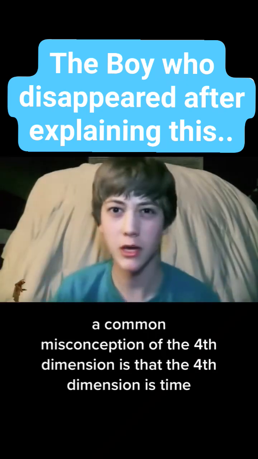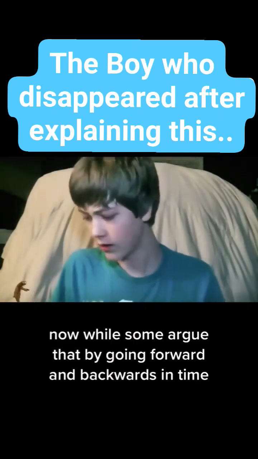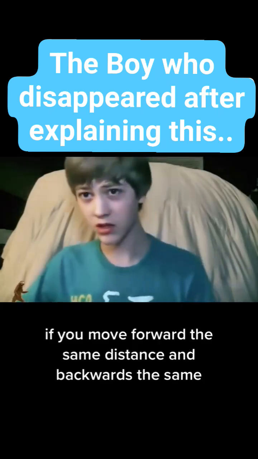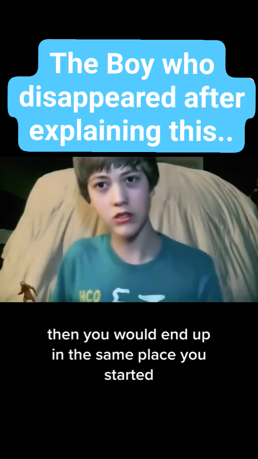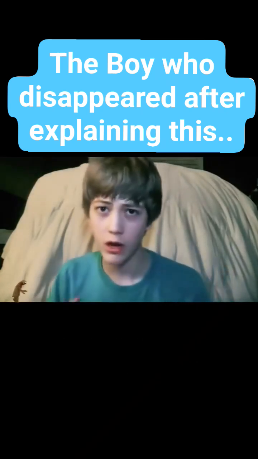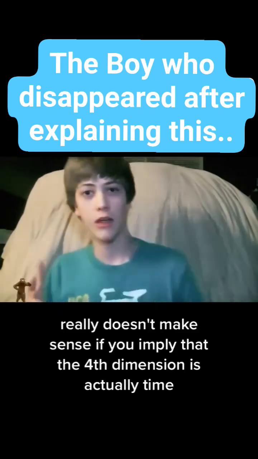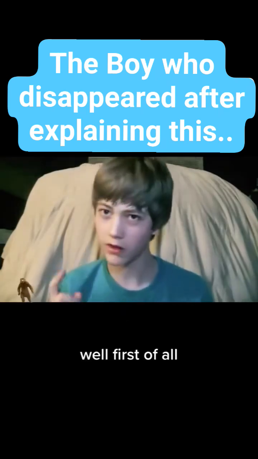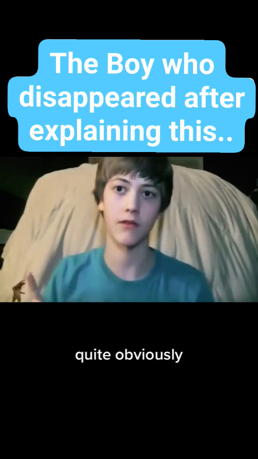A common misconception of the 4th dimension is that the 4th dimension is time. Now, while some argue that by going forward and backwards in time, if you move forward the same distance and backwards the same, then you would end up in the same place you started, just like in the 4th dimension, and while that may seem logical, if you think about it, it really doesn't make sense. If you imply that the 4th dimension is actually time, well, first of all, time is not spatial. There's a difference between space and time, quite obviously.